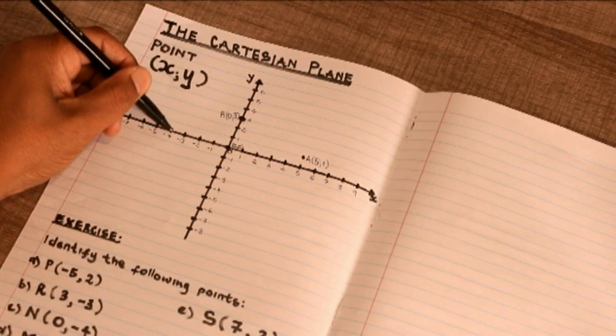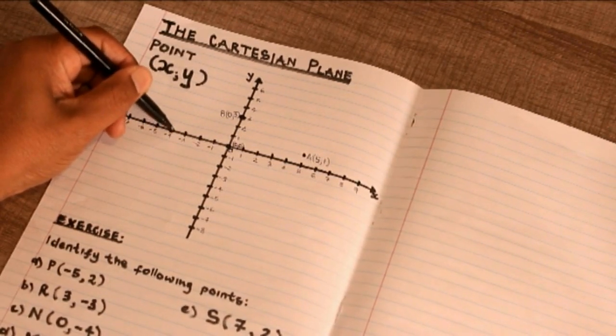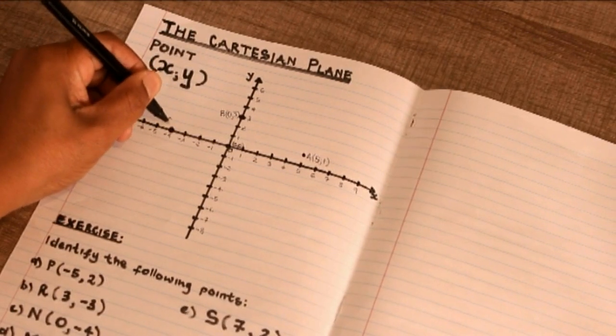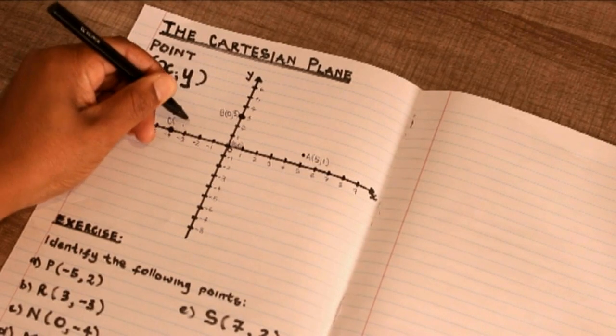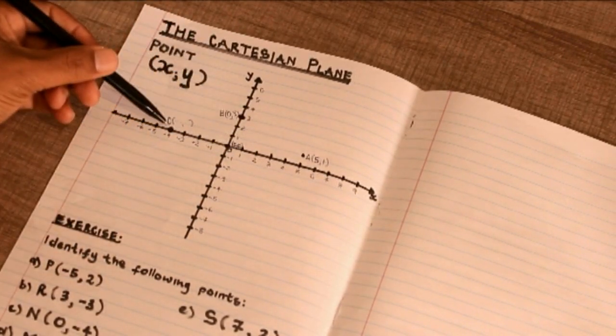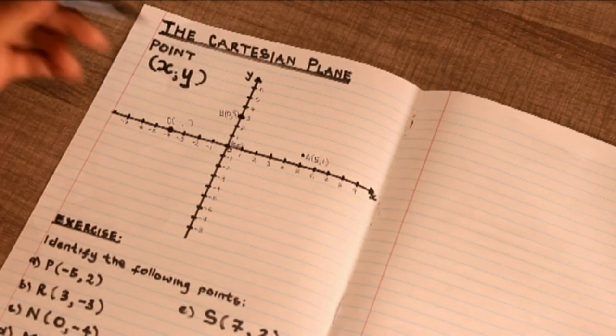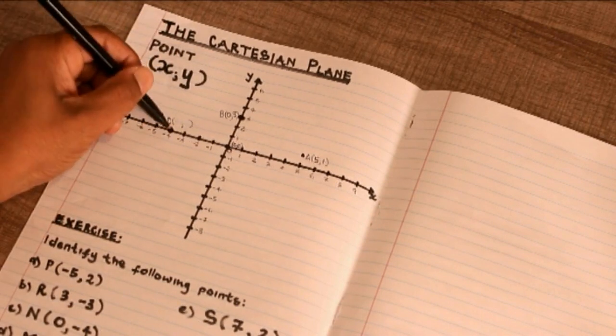Now, look at this point here. I can call it C. What do you think is this point? Have I moved from the origin to the right, to the left? Yes, I've moved. How many units? 4 units. Now, what is the value of X here at this point?